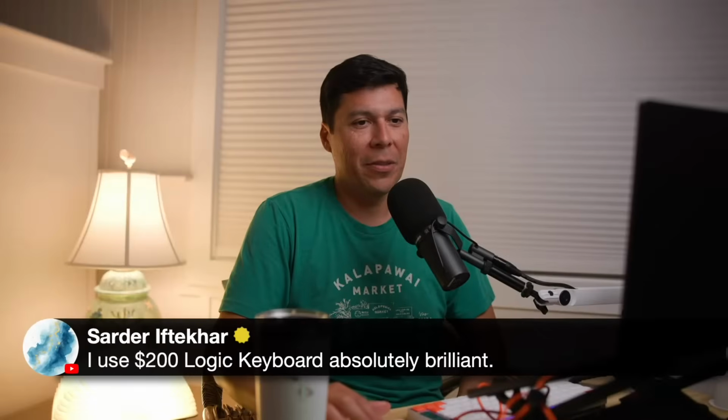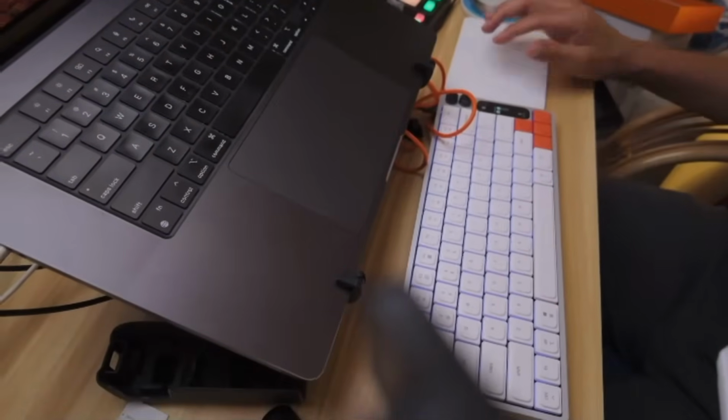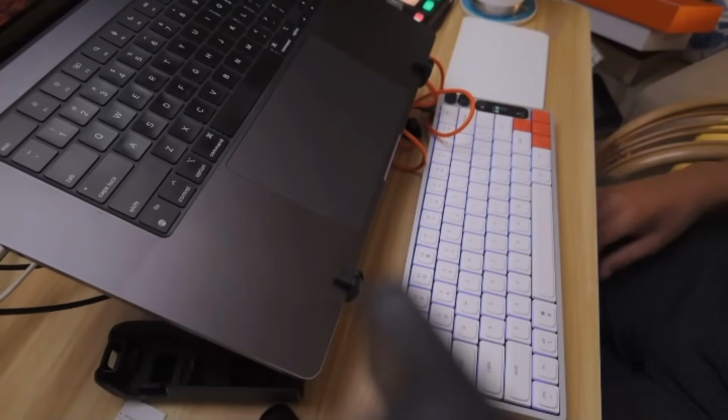So that's really interesting. I use the $200 Logic keyboard. Absolutely brilliant. Yeah, no, it's cool. This is a whole vibe. Obviously there's a whole niche. This is my first really pricey keyboard.